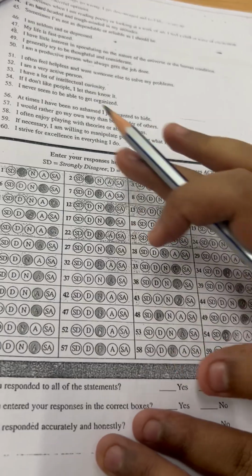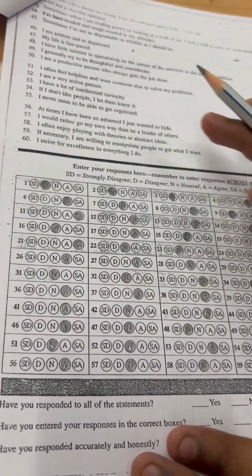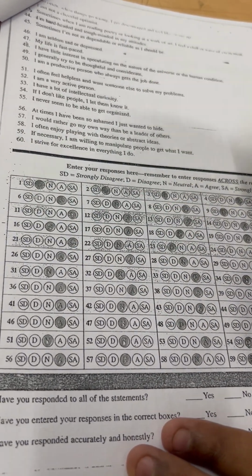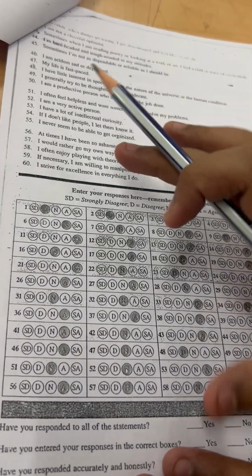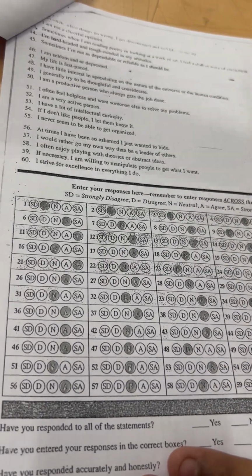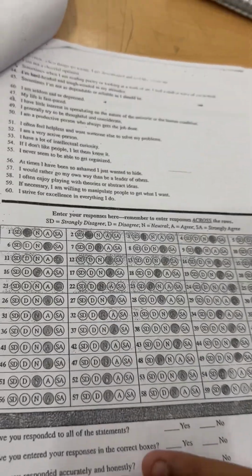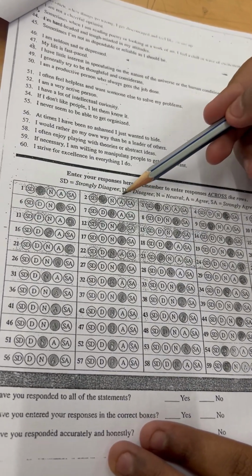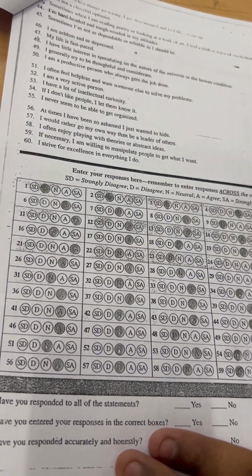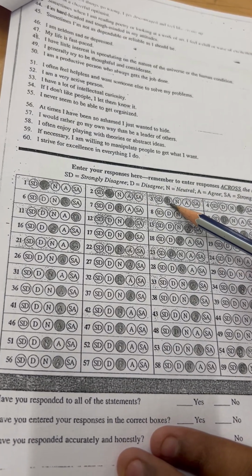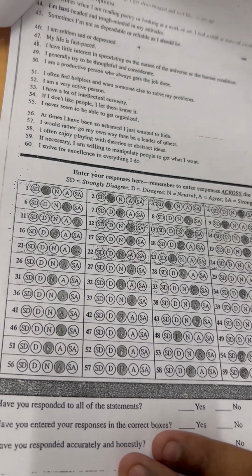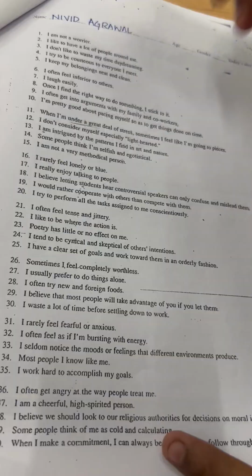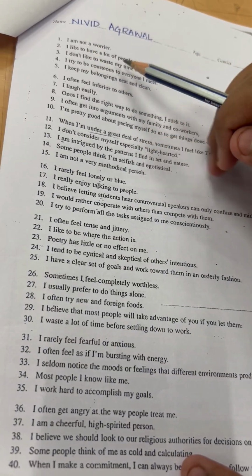But in this Likert scale, while we score, there is also reverse scoring. So what is reverse scoring and how is it used? For example, question number 3 is reverse scored: "I don't like to waste my time daydreaming."